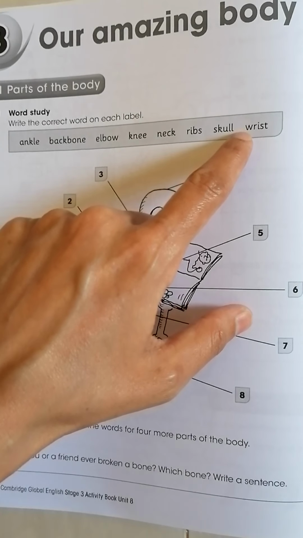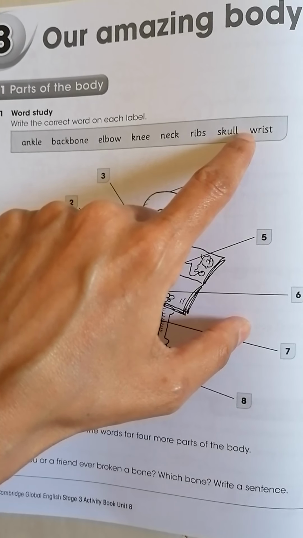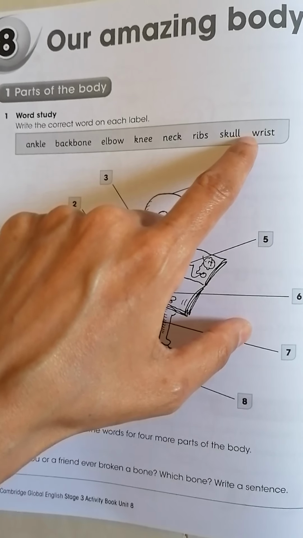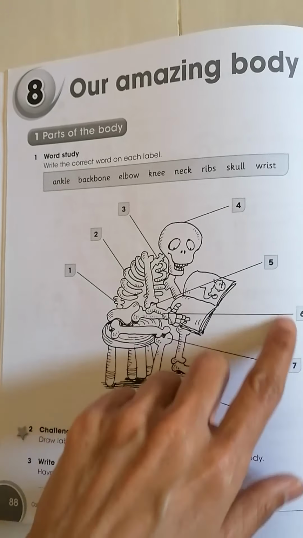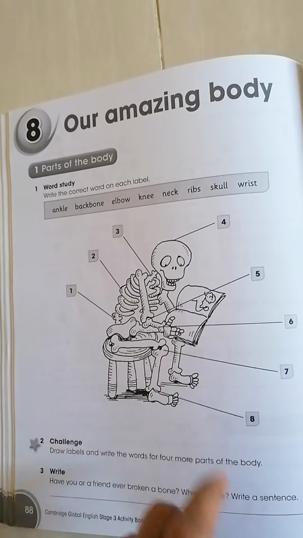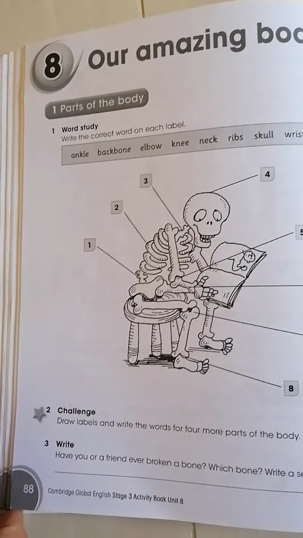Here the W is silent, we don't pronounce it. Whenever you have R after W, you don't pronounce W. Wrist, wrist, okay? You have to look at the picture to put the word in the correct number picture.